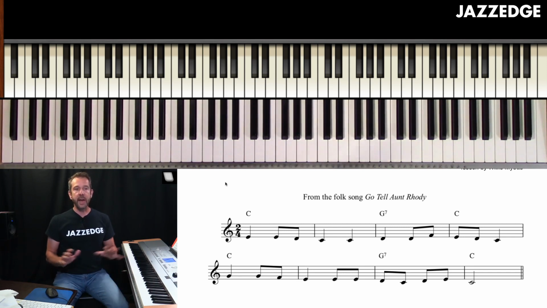All right, so now, real basic arrangement here, just a 1 chord to a 5 chord, a C chord to a G7 chord. We're in the key of C. So typical 1-5, 1-5. Nothing all that mind-blowing or special about this.